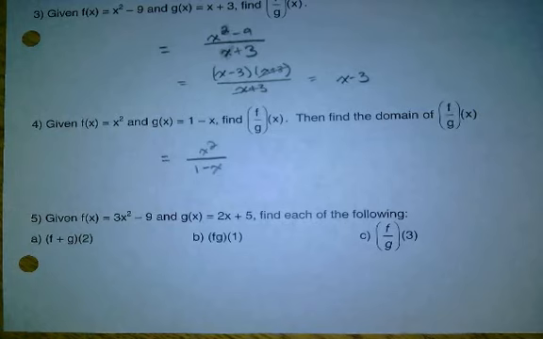Is there any simplifying I can do? If you're thinking, oh yeah, that x squared and that x, you can't do that. The x has a 1 with it, tagged along. You can't get rid of it, so it stays. That's it. Wow, what a great problem. Let's do the domain now.